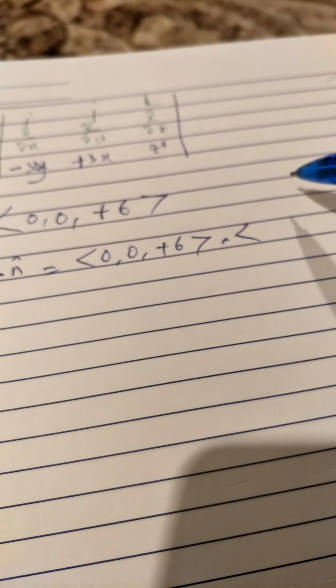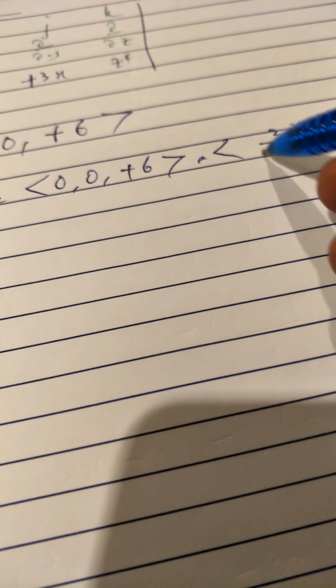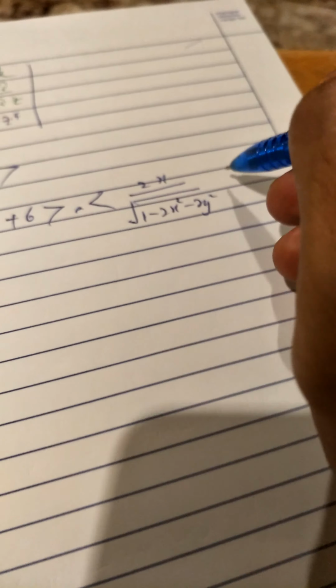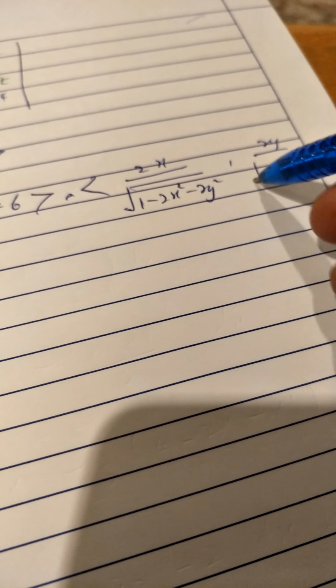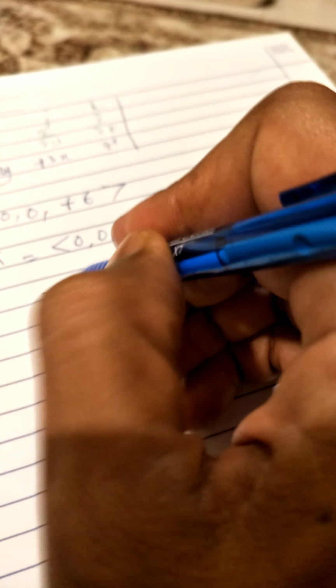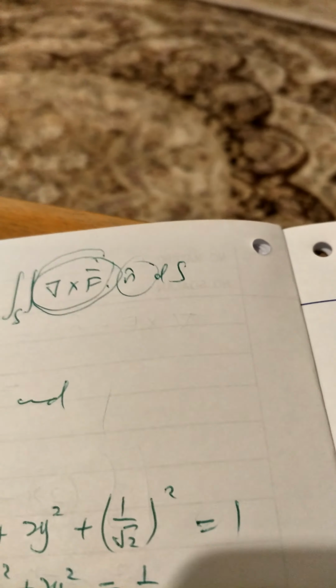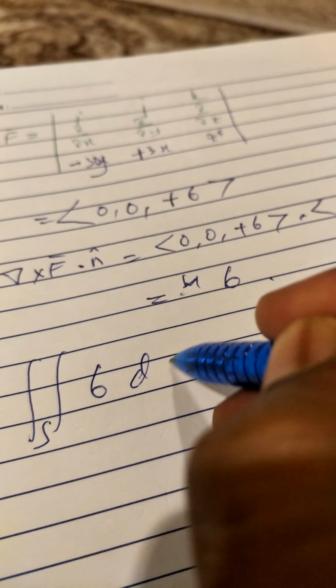So we have n as 2x over root of 1 minus 2x squared minus 2y squared, 2y over the same, and 1. Okay, solve this. You get 0, 0, 0, so you get 6. Now our integration is over s, so that gives us 6 ds.